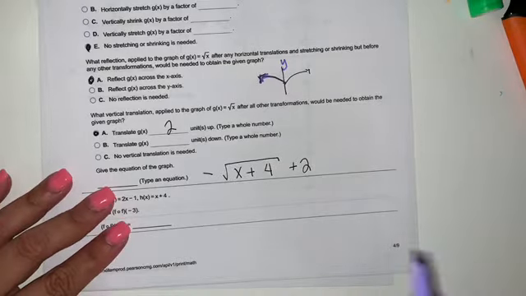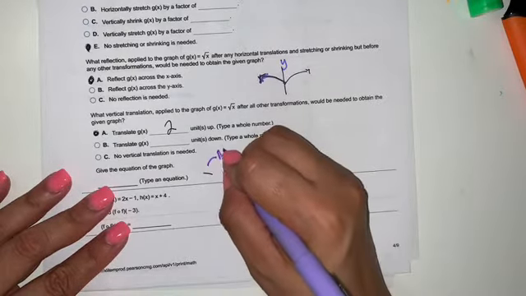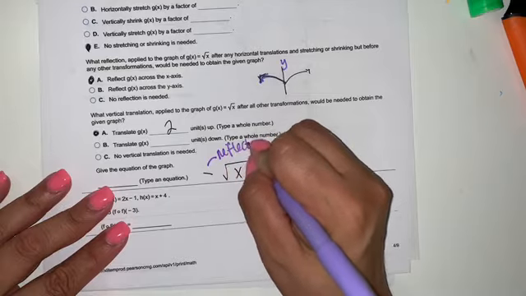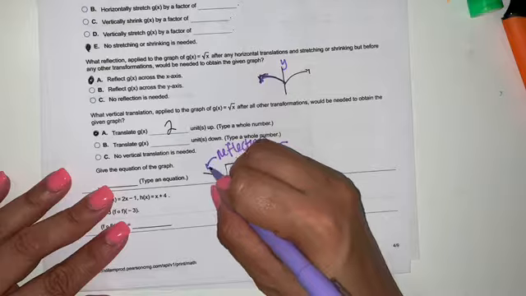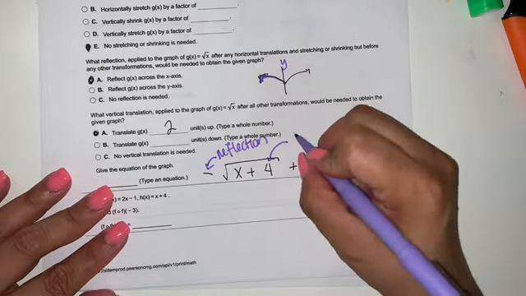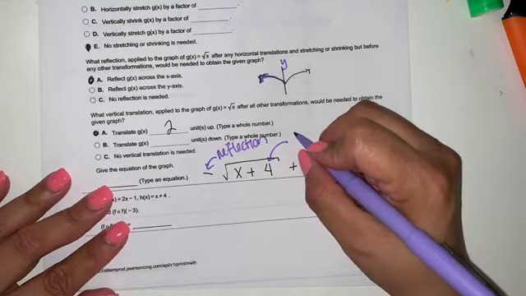So this right here is your reflection. That right there is your horizontal shift.